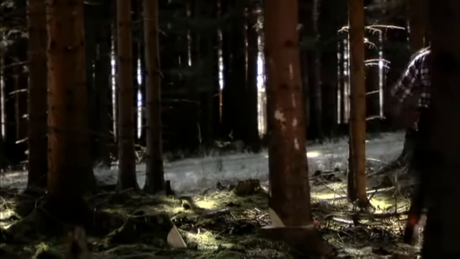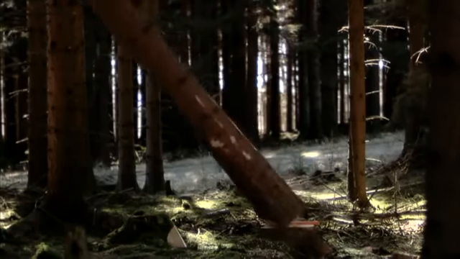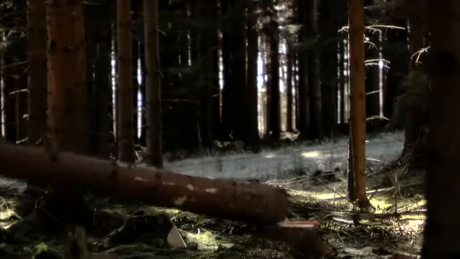When the tree starts to fall, move a couple of meters diagonally backwards to ensure that you are not struck by the butt end of the log flying up.